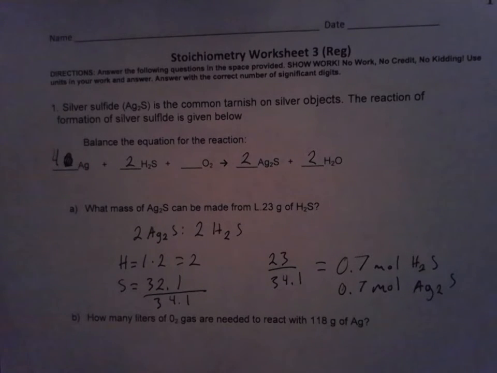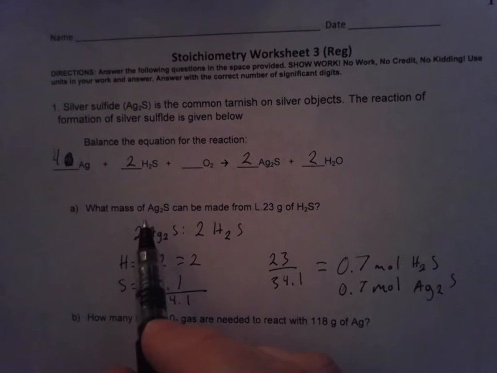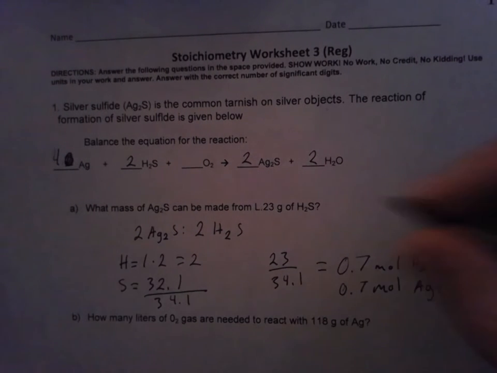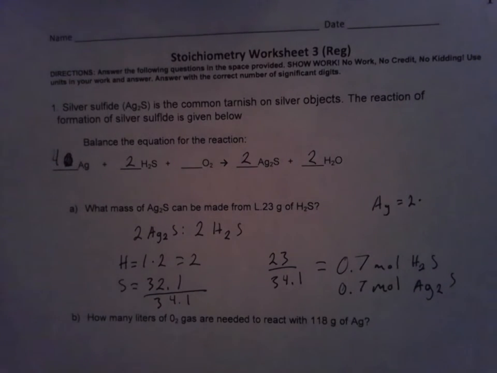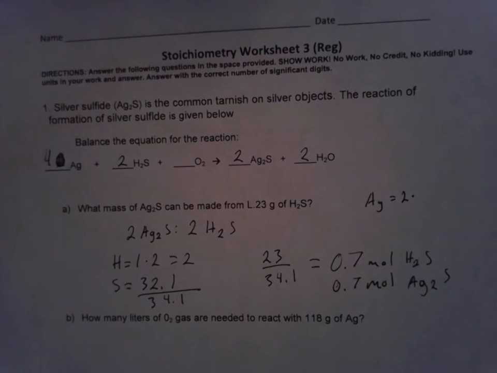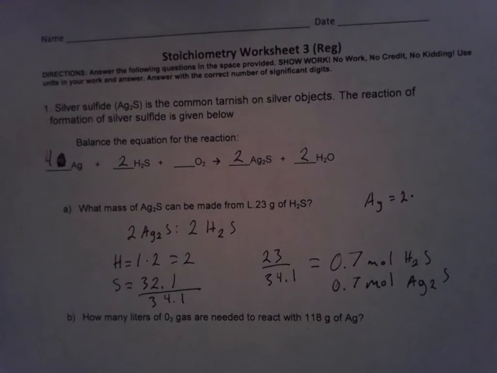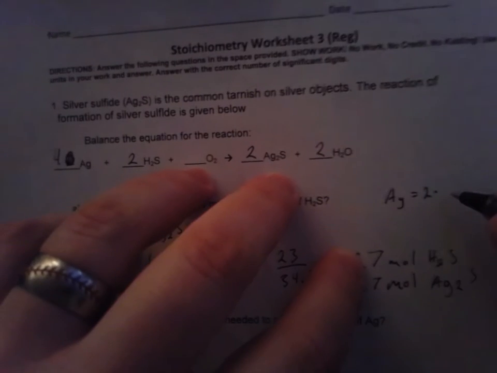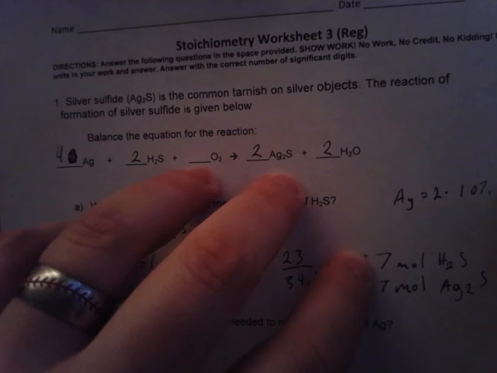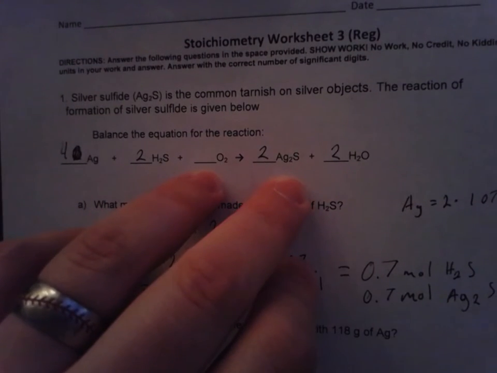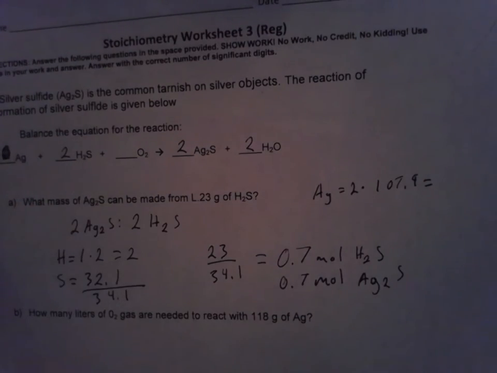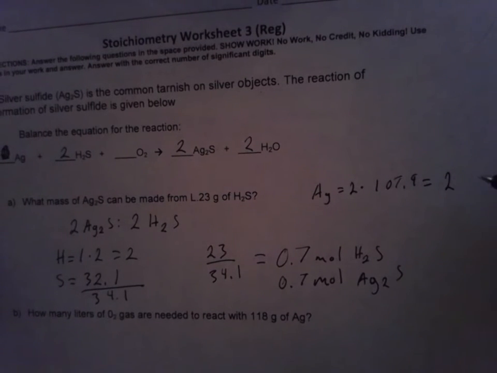Now that we see this, we need to find the mass of Ag2S. So, Ag is going to be 2 times whatever its mass is. Ag is silver. So that is 107.9. Obviously, it's 215.8.